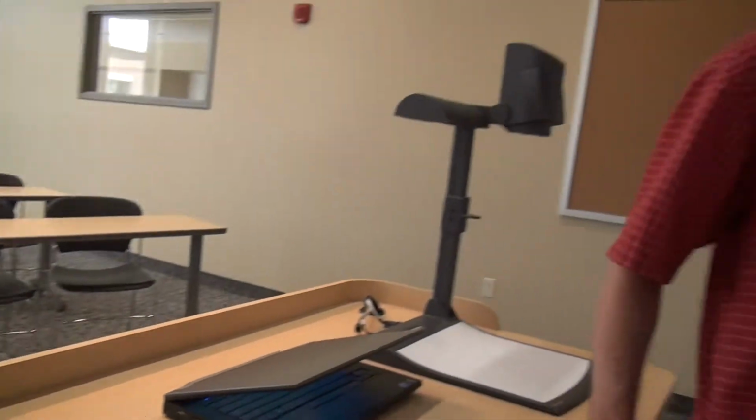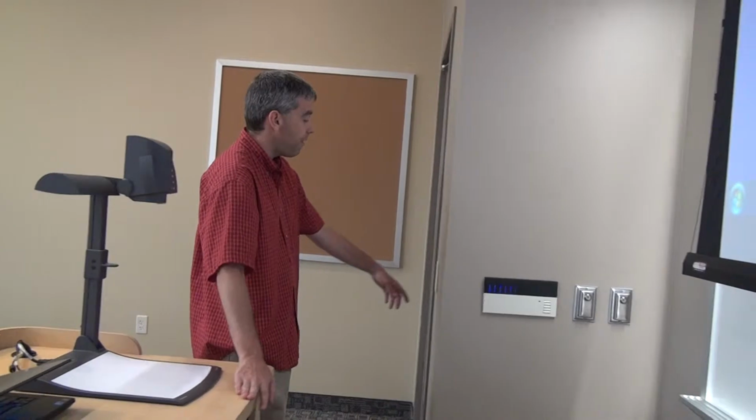We can also control the lights using the wall panel over here. There are 5 buttons that represent the 5 different presets that we just talked about. And then at each door, there's also a main on and off switch for the lights, so you can control them in a number of different ways.